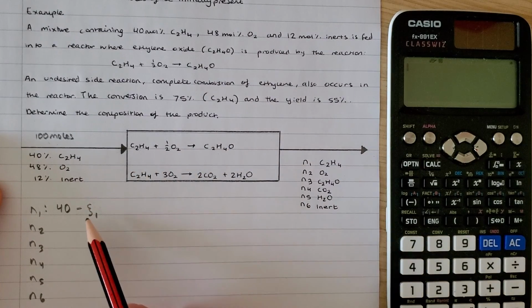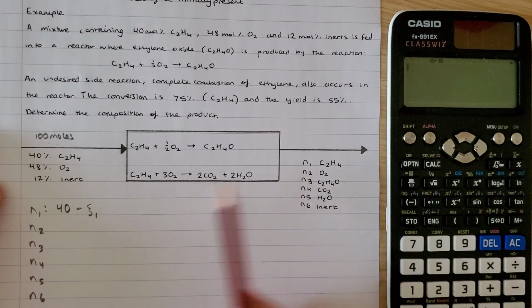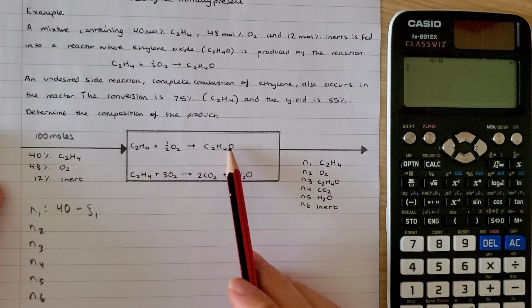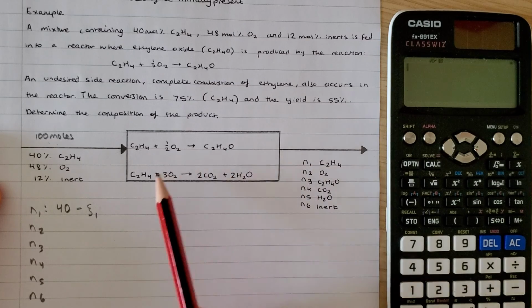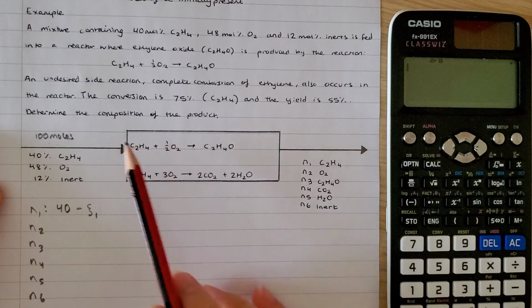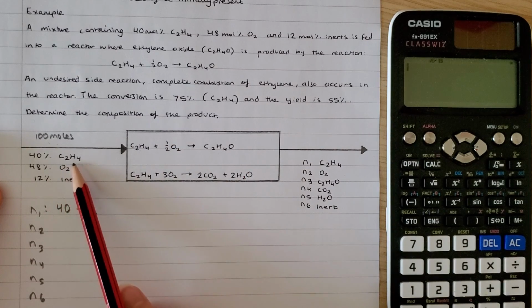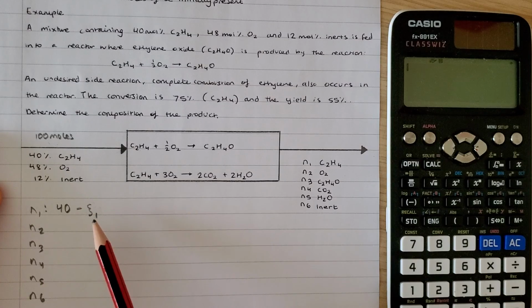You multiply the extent of reaction by the stoichiometric coefficient because it goes through that reaction. So this is the extent of reaction 1, because we don't know if that reaction completed.